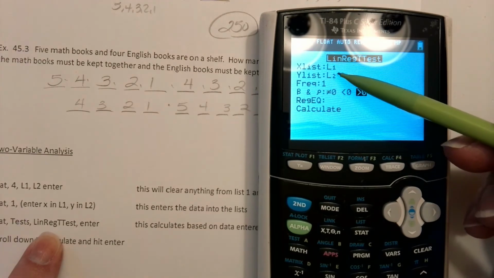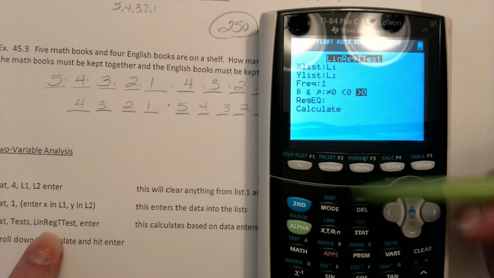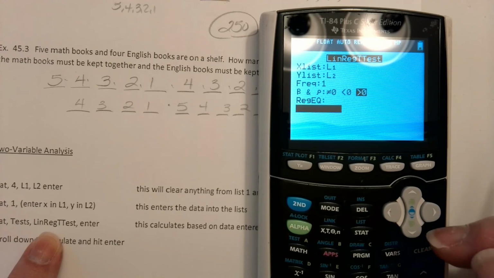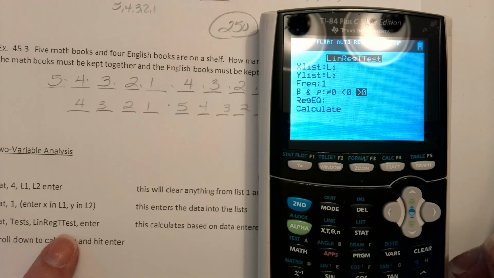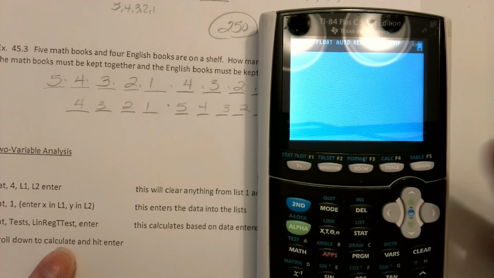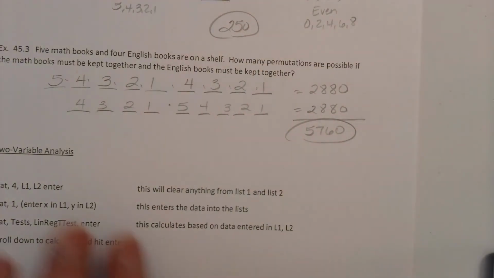Make sure that this says L1 and L2. If it doesn't, then you just, with your cursor there, you do second 1 or second 2 or whatever. But you have to go down and you have to highlight calculate. Okay, I said scroll down to calculate and hit enter. Now mine is not showing anything because I didn't enter any data in there. But yours will.